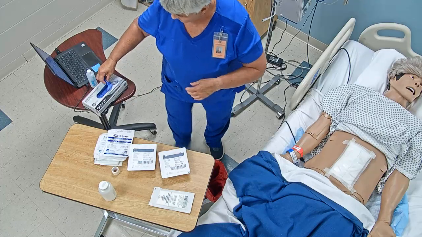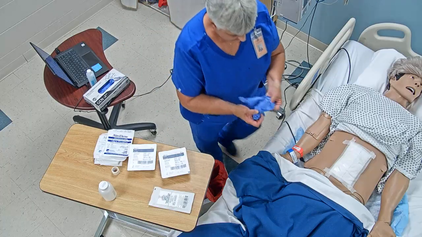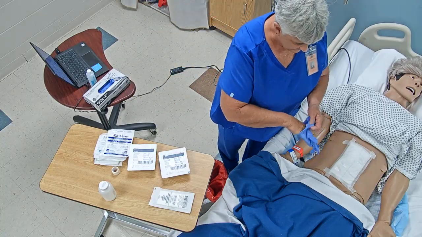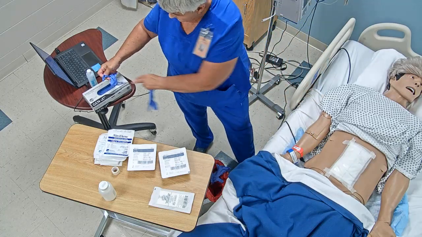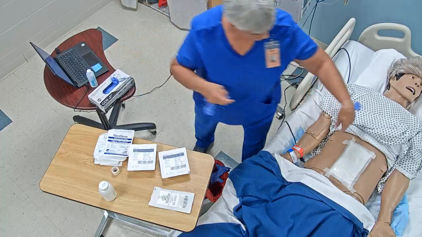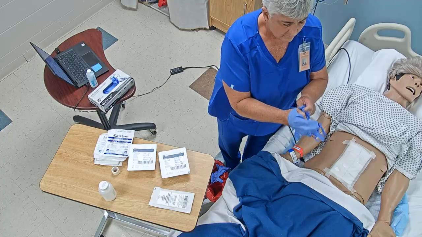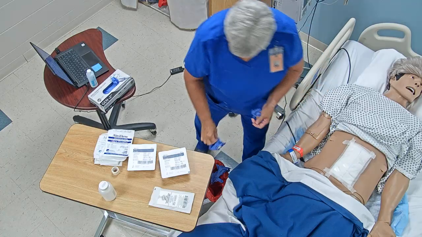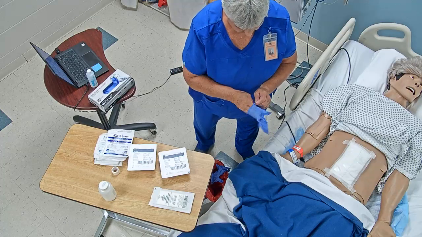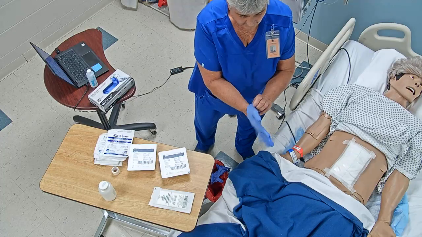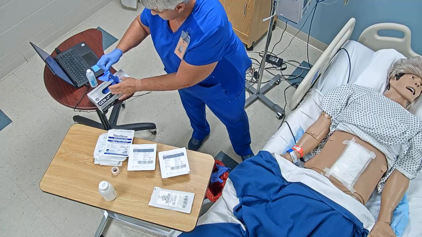I'm going to go ahead and do my medical hand wash, put another set of clean gloves on, because we don't want to cross-contaminate. So once I put these clean gloves on, I just want to be touching this area right here. Okay, well these gloves, maybe I just need to be a little more careful. But sometimes that happens.